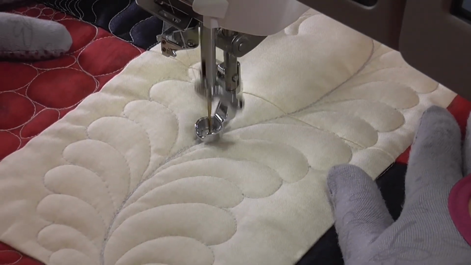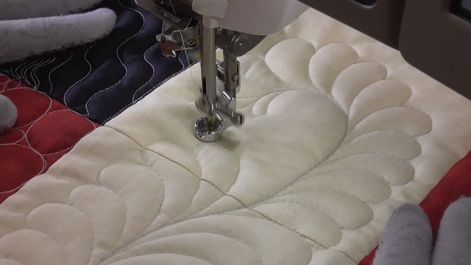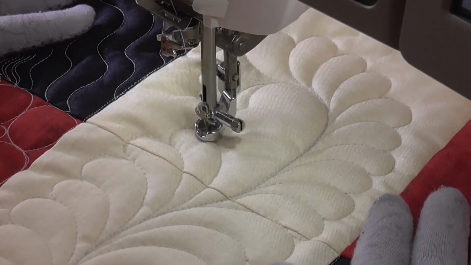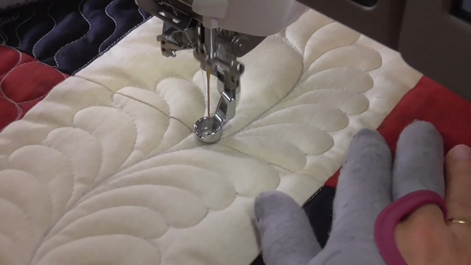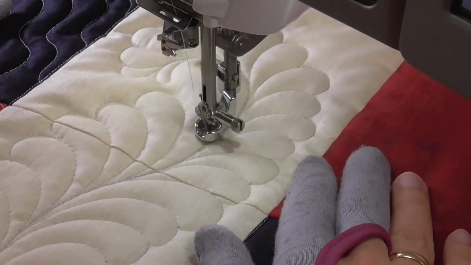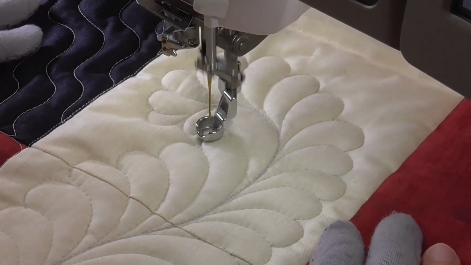So here I'm paying attention, but here I'm not touching any other feathers from the other side, so I can just go in.